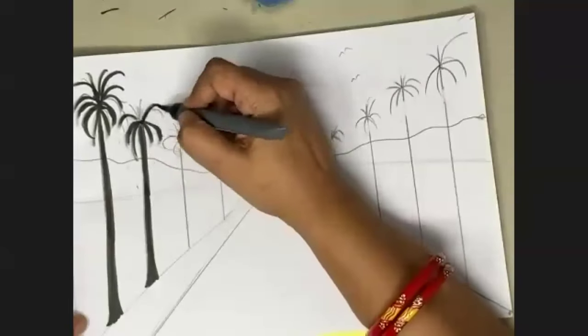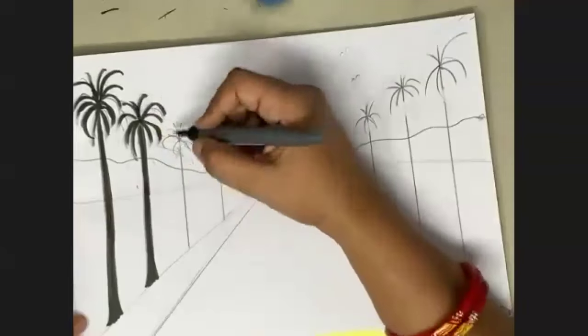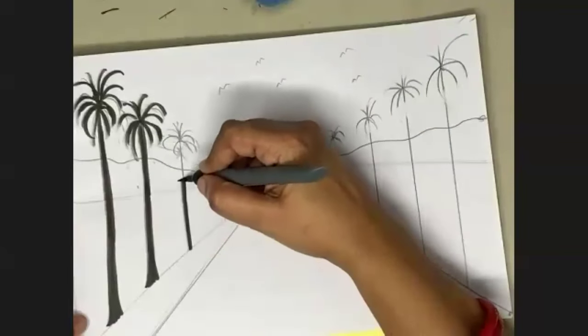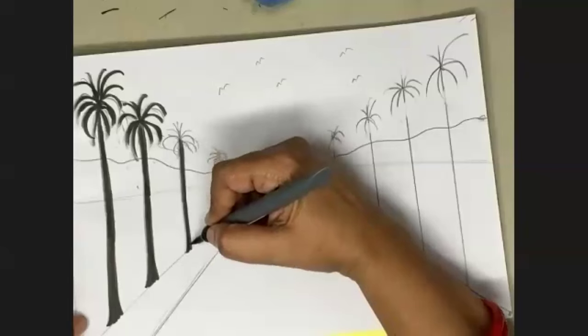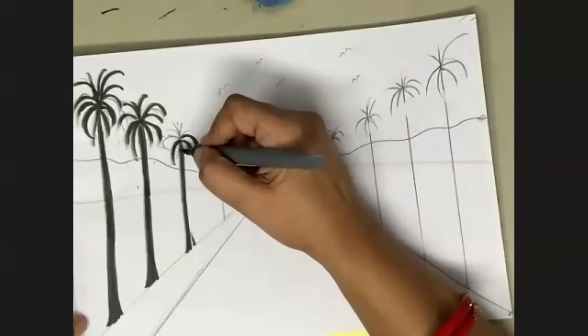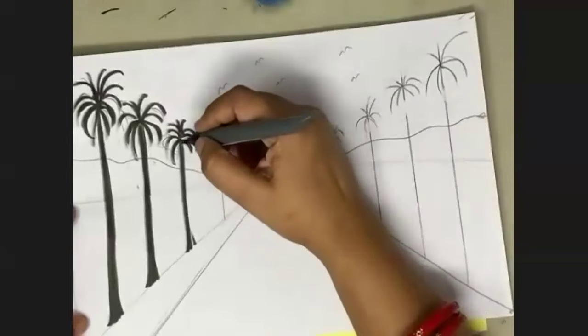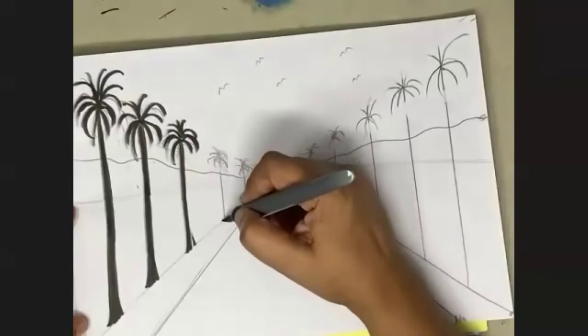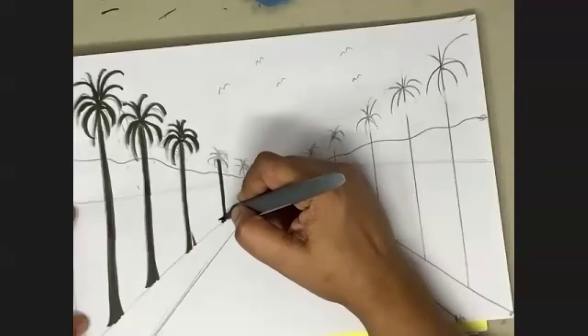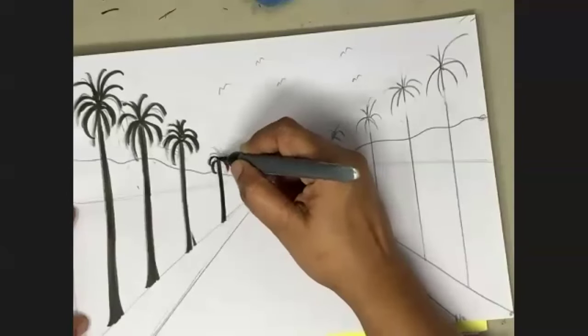You will see the trees will look more beautiful. Leaves will become a little more thick and will look exactly like date palms or trees of this kind.